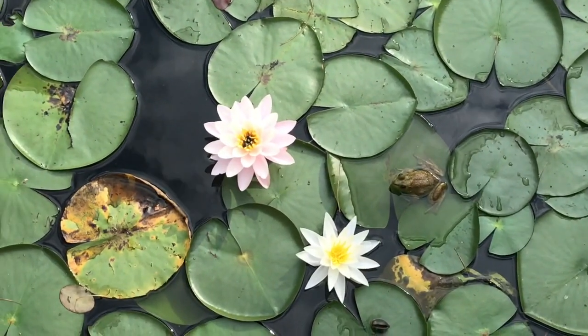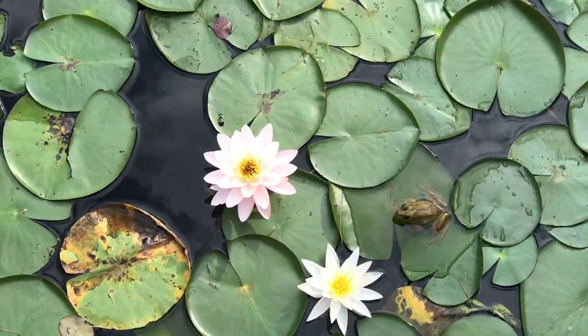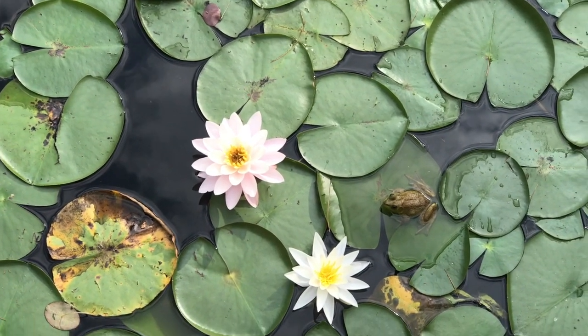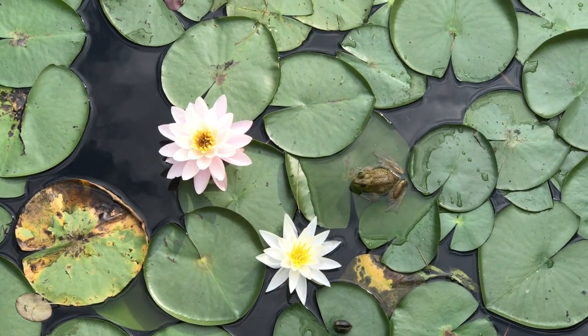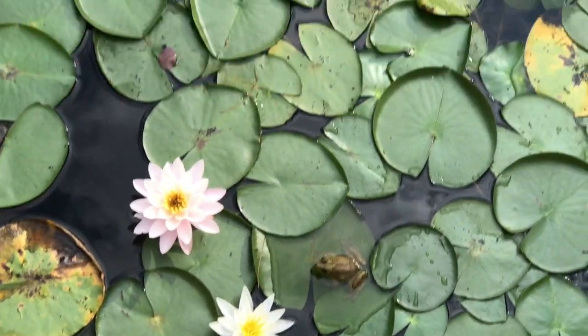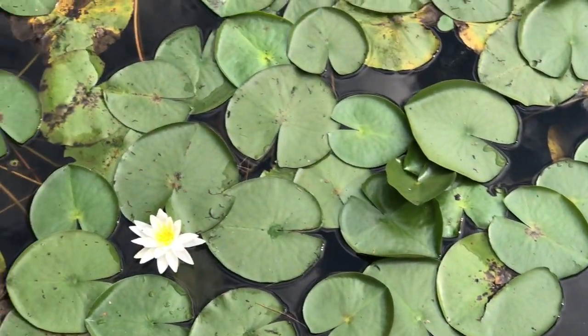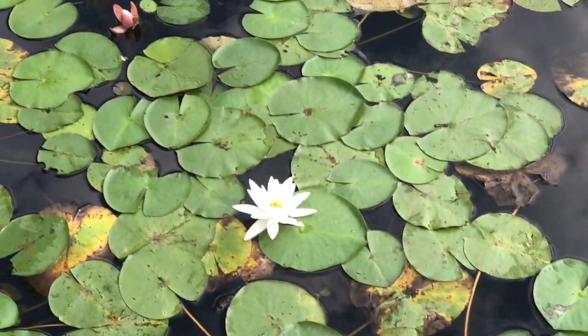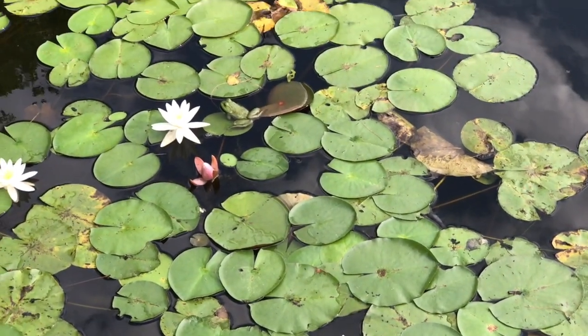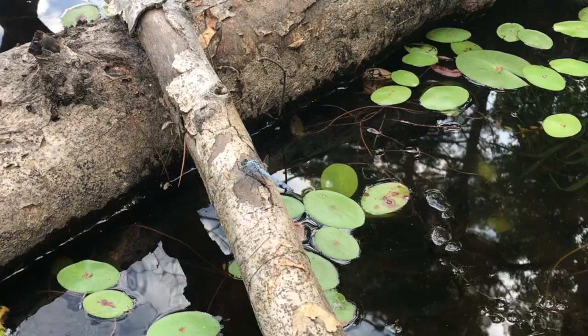That bee was very happy in that flower. I didn't even notice, there's a frog right there. More pollination going on. How many frogs can you count? I think we've seen about 20 so far.